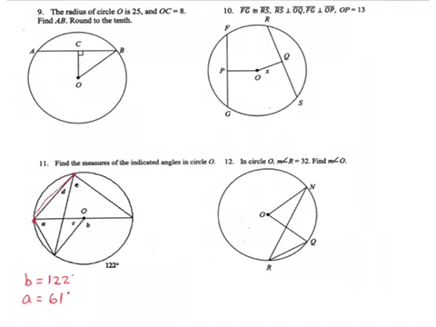E is an inscribed angle that cuts a diameter, so E is going to be 90, so half of 180. C is a central angle that cuts the other portion of this arc that's a part of the semicircle made with 122 there. So if we take 180 minus 122, we're going to find that C in this case is going to equal 58.